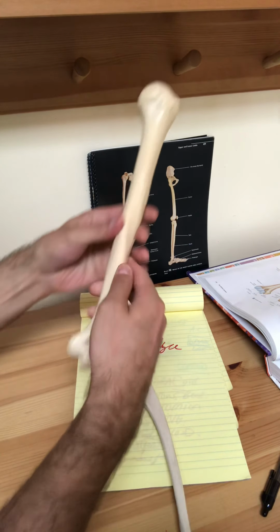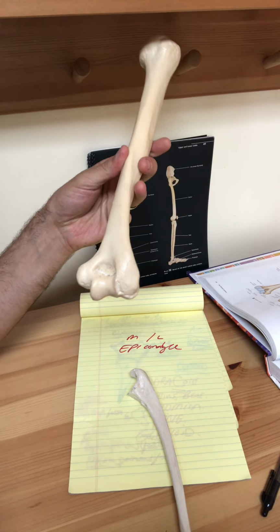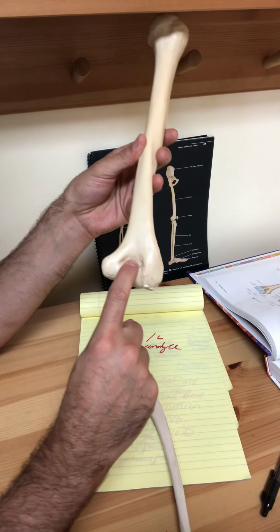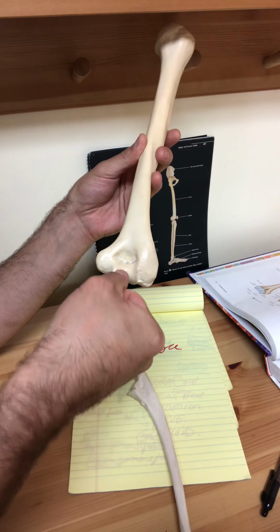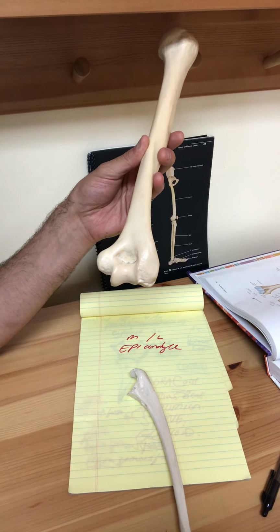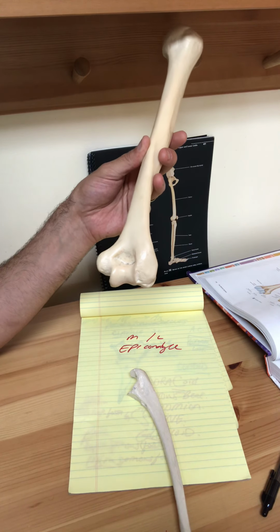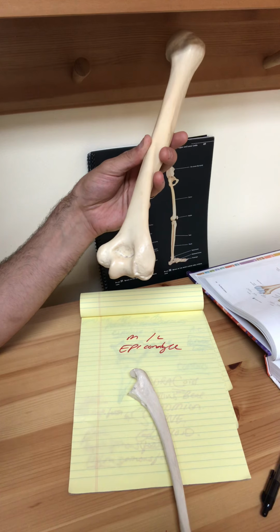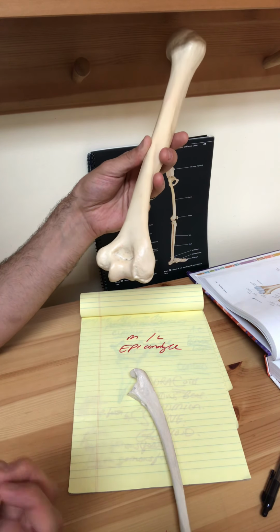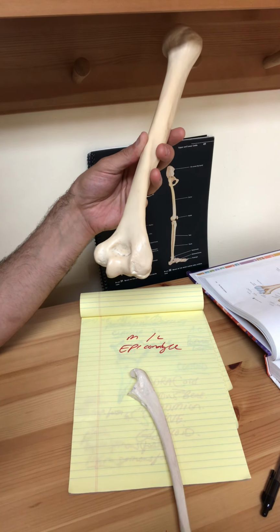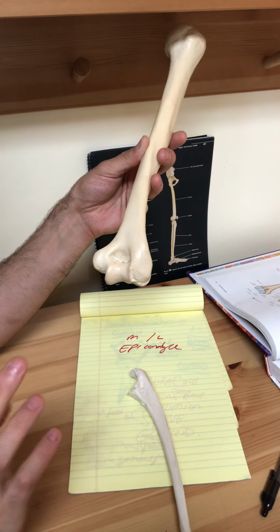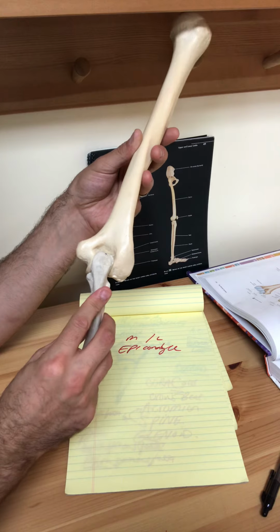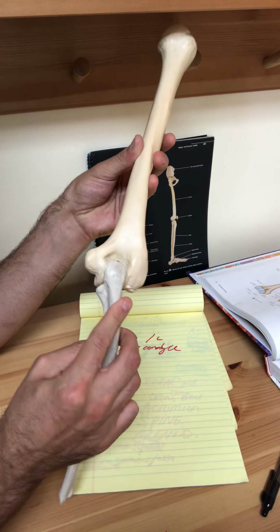Oh, there's a couple more, I'm so sorry. So if you look at the posterior part of this bone, you'll notice really quite a prominent fossa here. Remember, a fossa is a depression. Okay, a depression in the bone. And it's the olecranon fossa. It's the part of the posterior humerus that accommodates the olecranon process of the ulna. This is the elbow joint, okay?